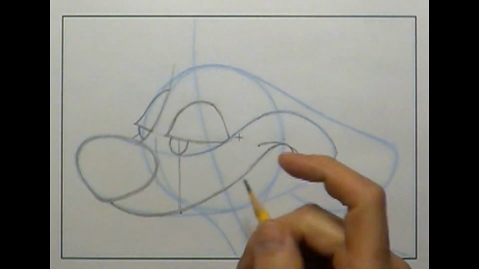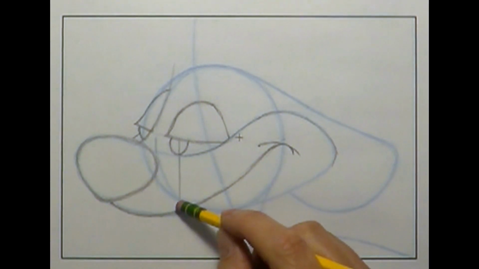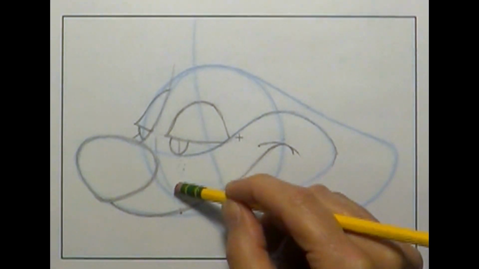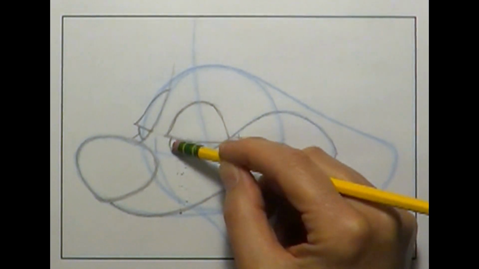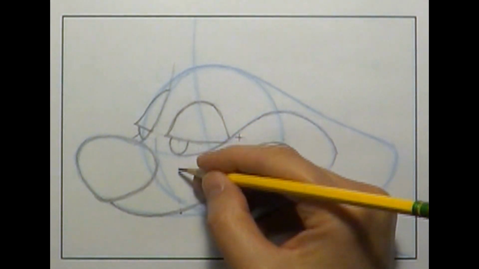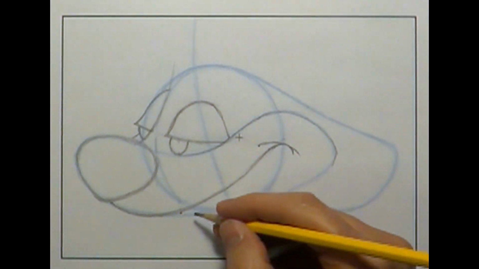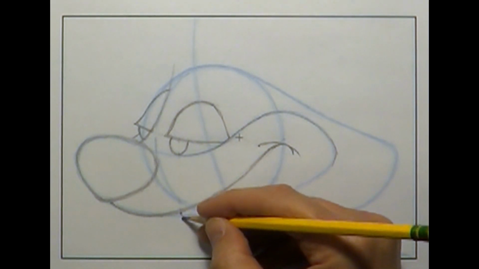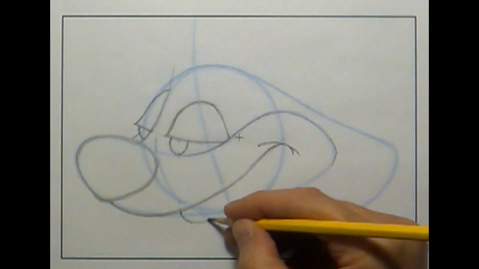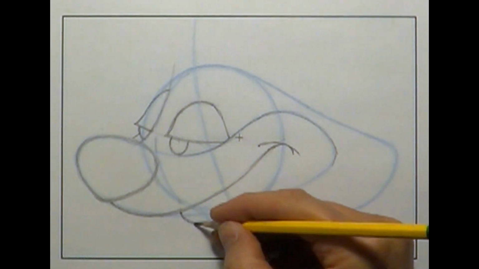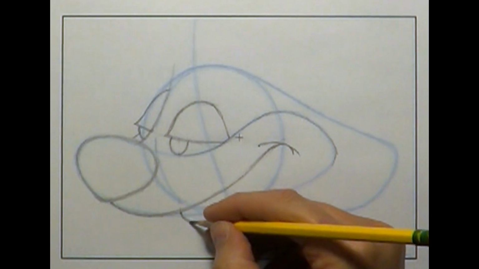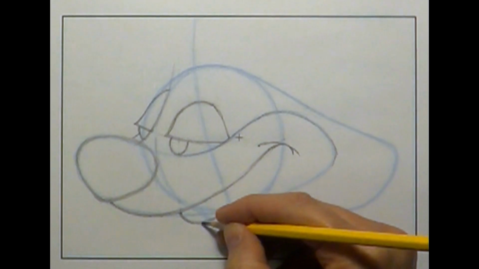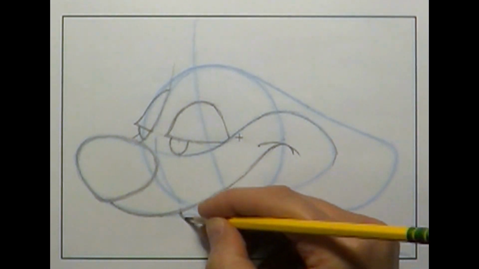Okay, so once I've located it with this dot, I want to get rid of this line. It was temporary, but I just used it to locate another facial feature so that my lip is in the right position compared to the eye. Okay, so right here I'm going to curve down below my simplified shape, and I want to give him a nice full lip, curving down, across, and up just a little bit. About like that. Okay, and that'll give me my bottom lip.